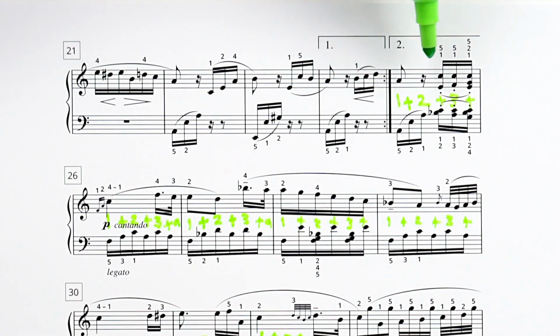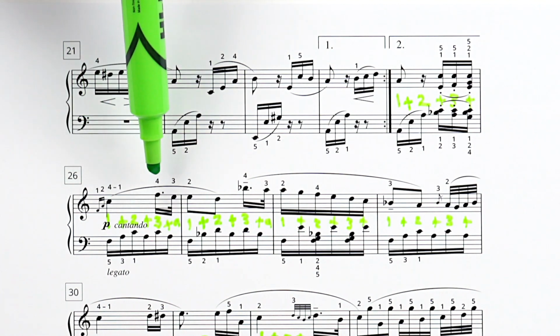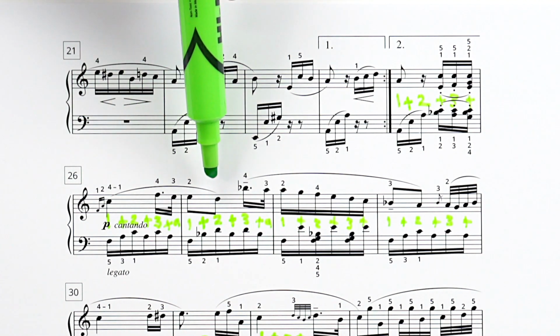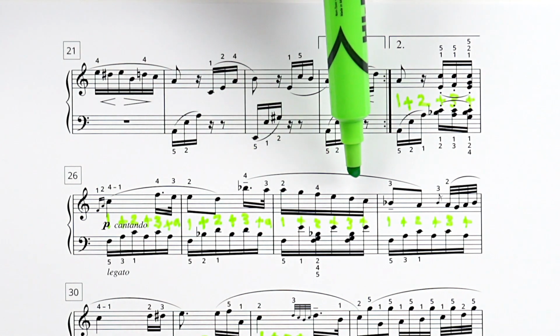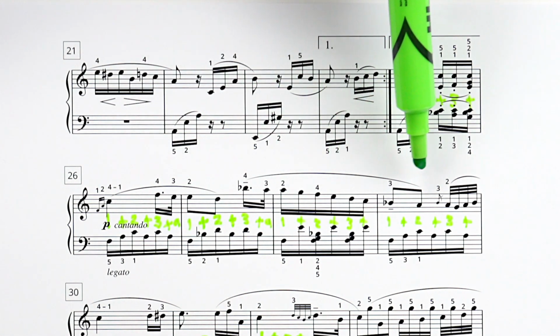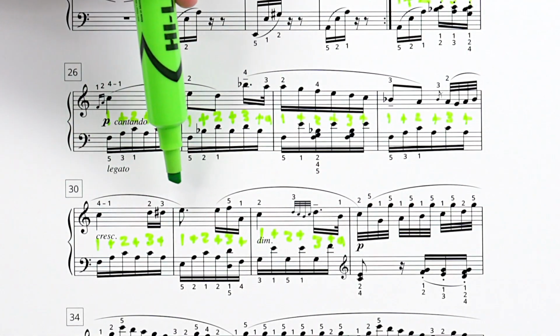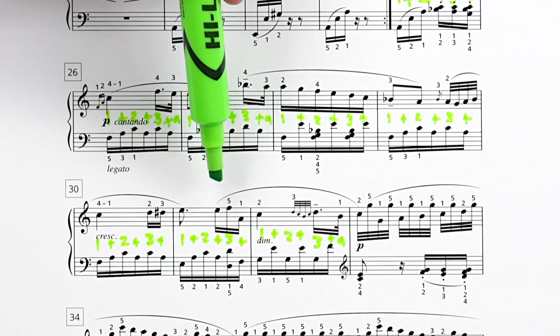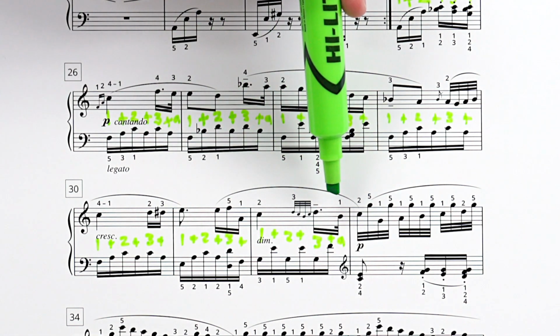1 and 2 and 3 and 1 and 2 and 3 and a 1 and 2 and 3 and a 1 and 2 and 3 and 1 and 2 and 3 and 1 and 2 and 3 and 1 and 2 and 3 and 1 and 2 and 3 and a 1.